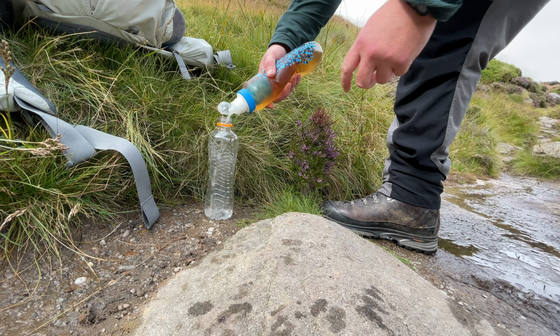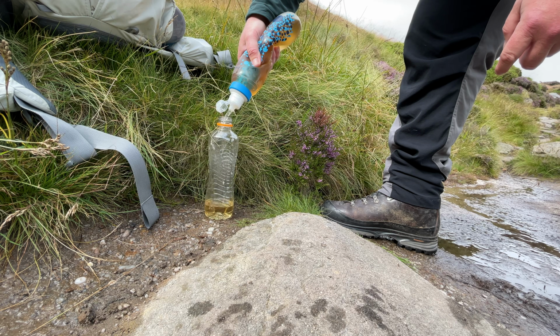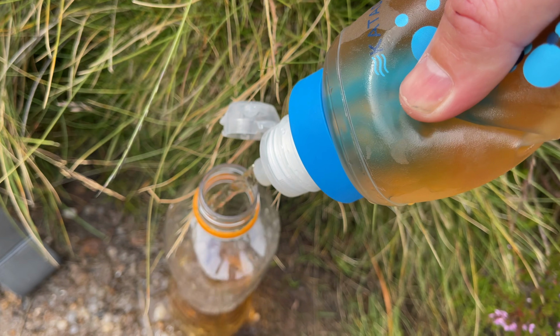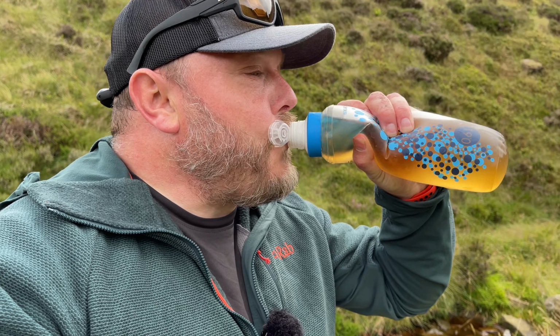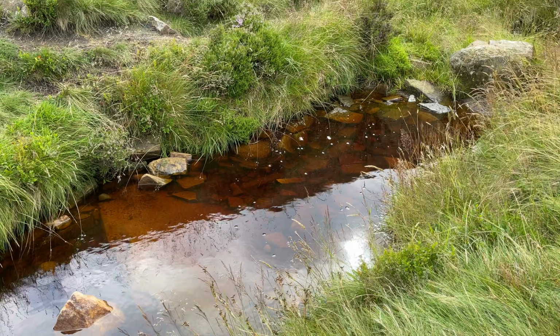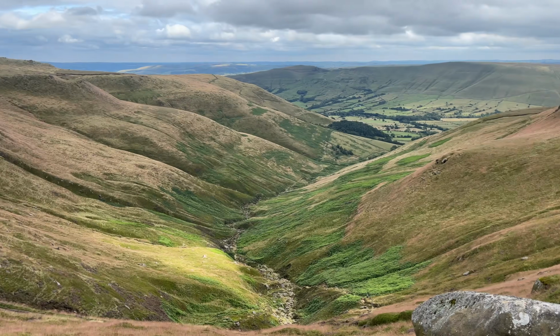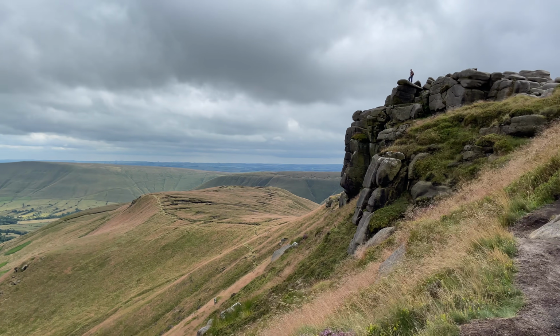This Peak District water though doesn't look very clean, does it? But it's just the colouring from all the peat that's in the water. Once filtered, it's perfectly fine to drink. Does it get any better than this? I don't think it does.